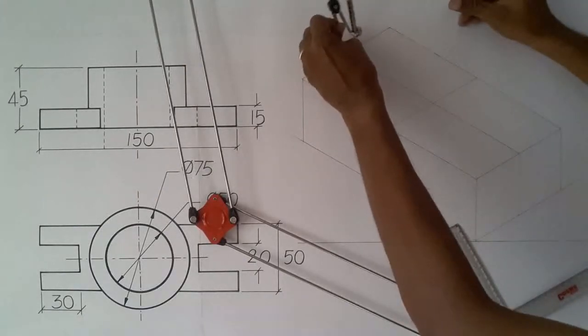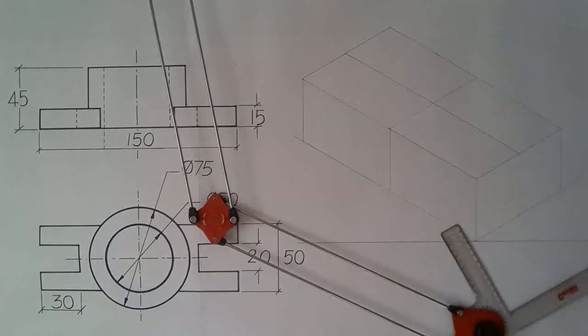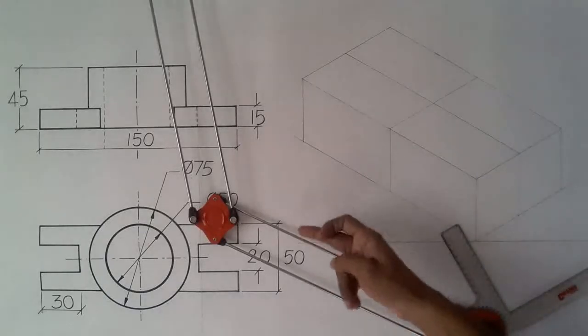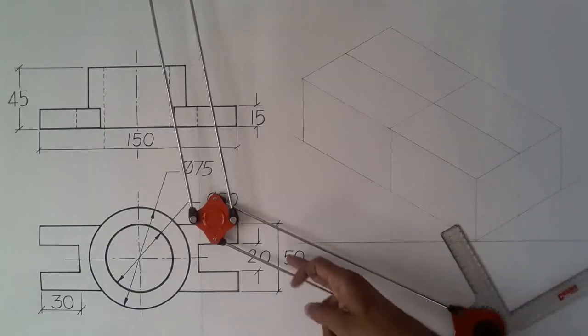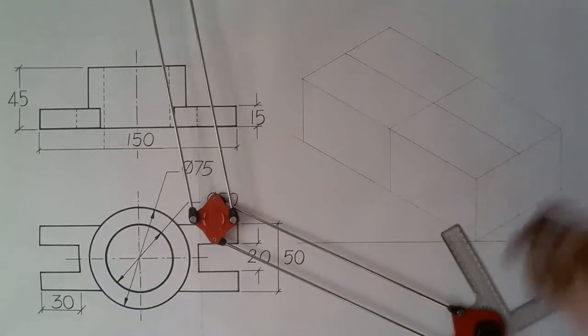In fact, when I do this type of drawing, I'll go even faster. The reason why I am going slower now is only to give you a demonstration. Then this dimension is 50, which means we have to mark 25 from here and 25 from here, from the middle, in order to get those lines. So let me again take the values in my compass.